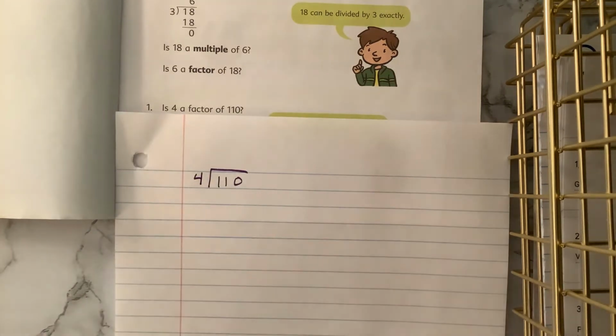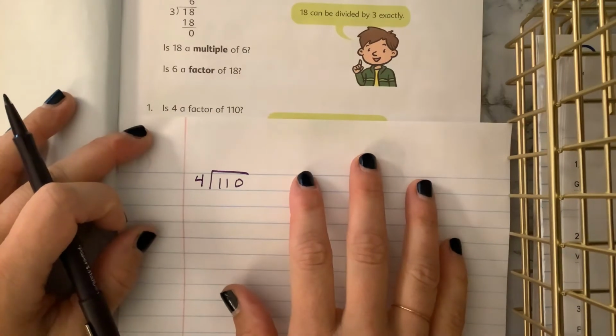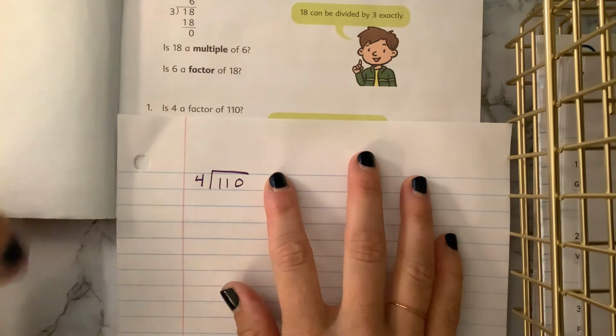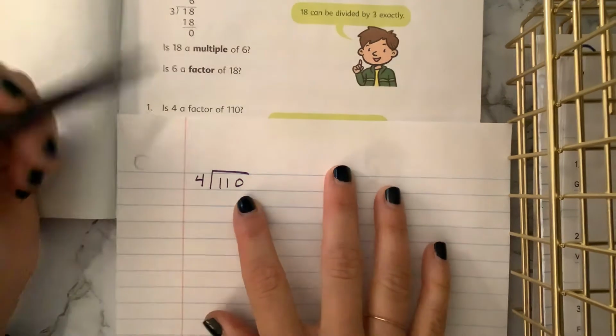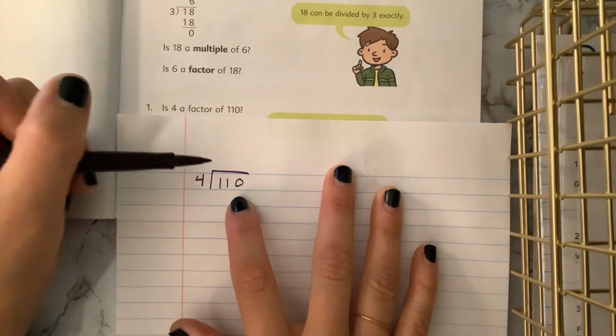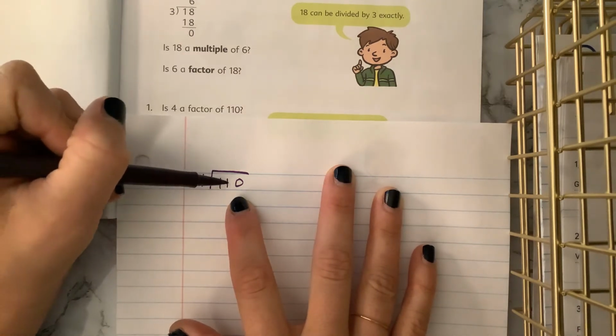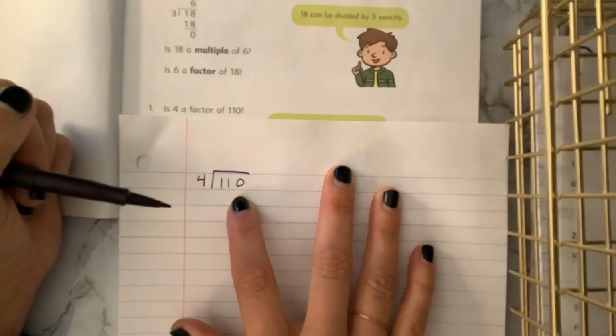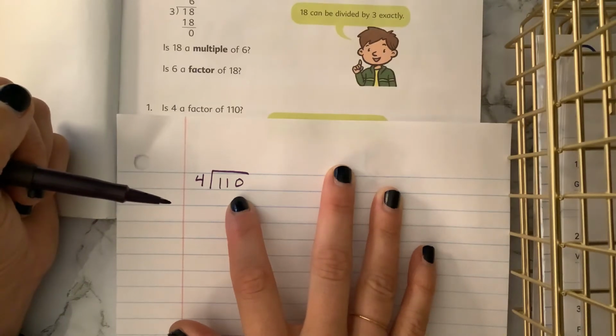Remember, your job is to be working along with me. So if I'm dividing 110 by 4, you should also be dividing 110 by 4 on a piece of paper or a whiteboard. And as always, if you need to pause, you can do that. A good thing to remember is that as we're doing our division, it's a good idea to have something above each digit in our dividend to make sure we're doing our division correctly.